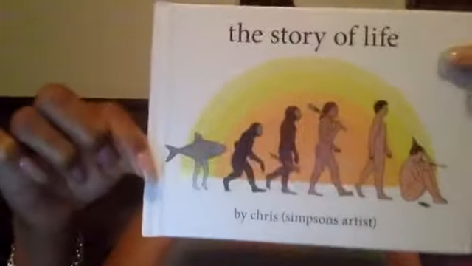And I'm going to read the first part of the book so you can learn how we were created. Because they taught us something totally different in class. So, I want y'all to know this is a book by Chris, the Simpsons artist. So some of the pictures may look a little bit different than what we're used to, things how they look today. But I want y'all to know, oh my God, it's just so much information here. I'm really, really excited because I want to share it all with y'all.